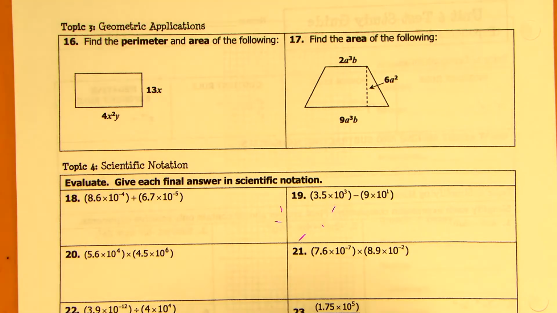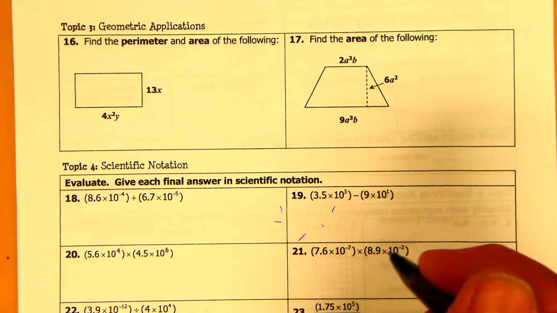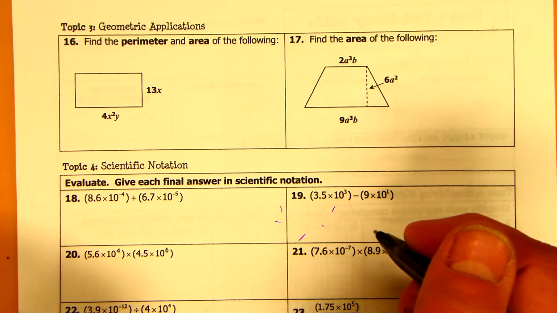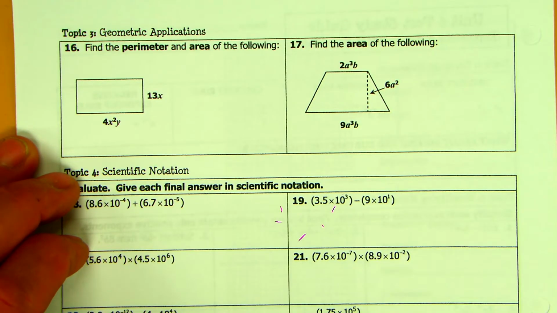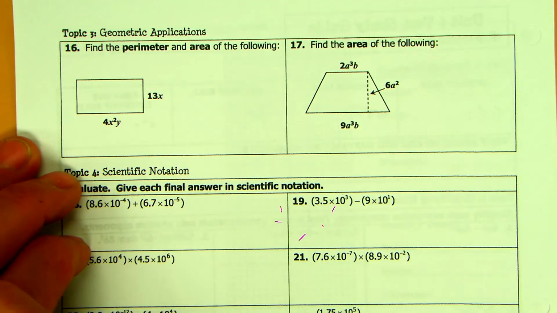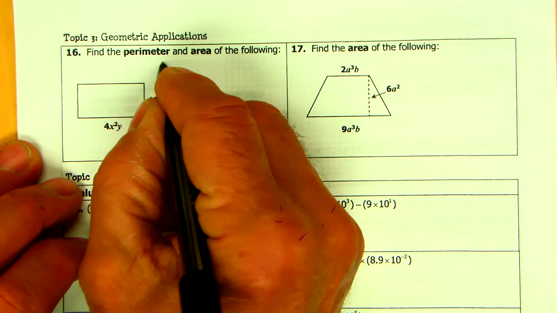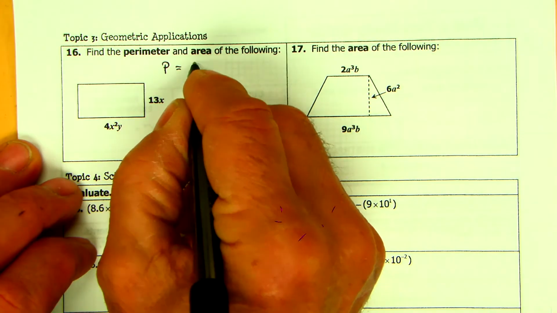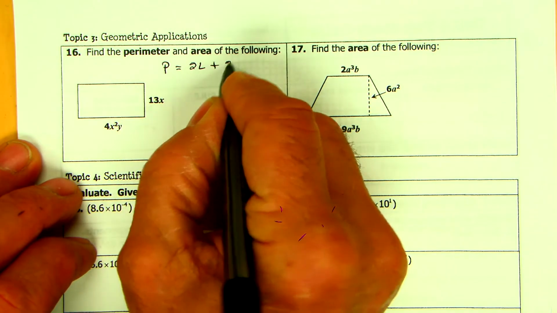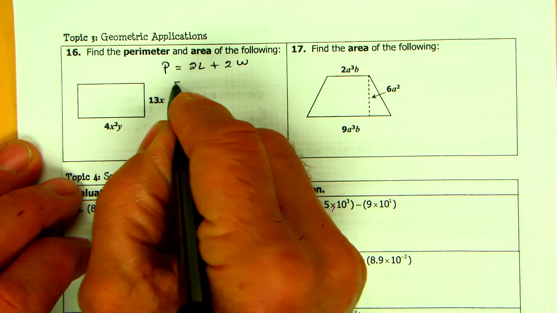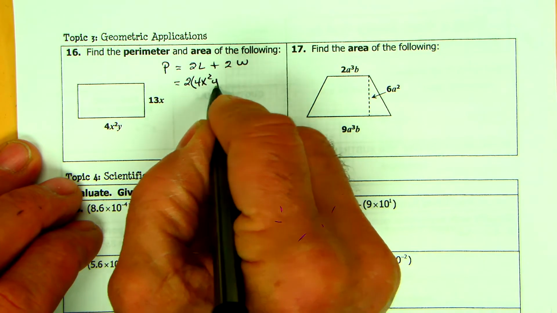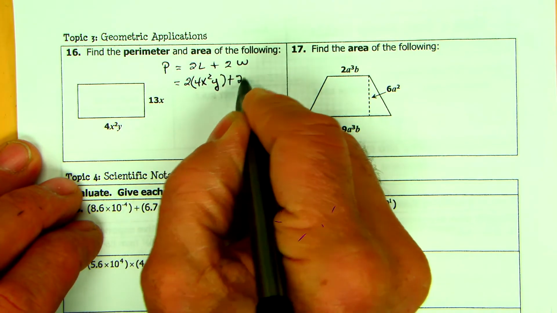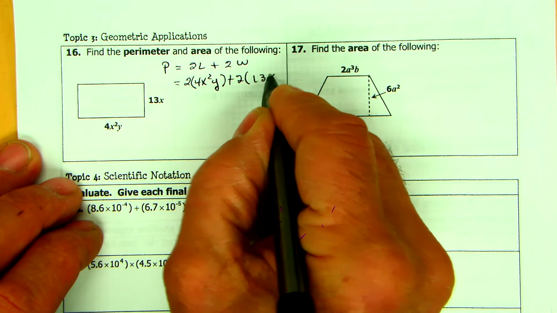The last video we didn't finish problems 16 and 17 of topic 3, so let's go ahead and do that now. So 16 is find the perimeter and area of this rectangle. For the perimeter of a rectangle, we know that's 2 lengths plus 2 widths. So this would be 2 times the length, which is 4x squared y, plus 2 times the width, which is 13x.